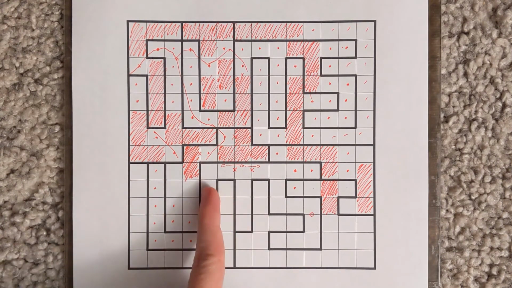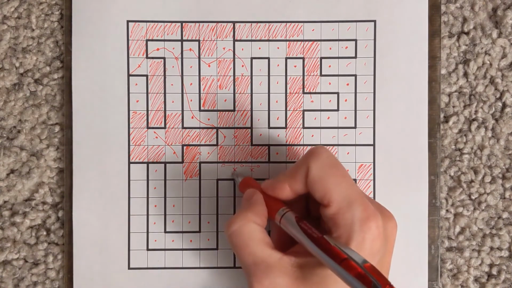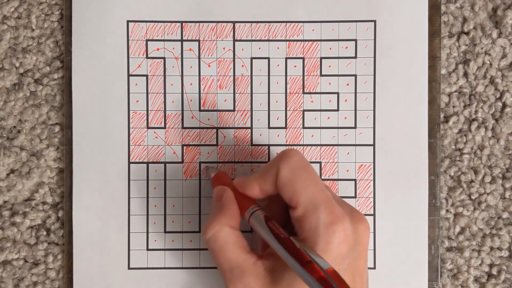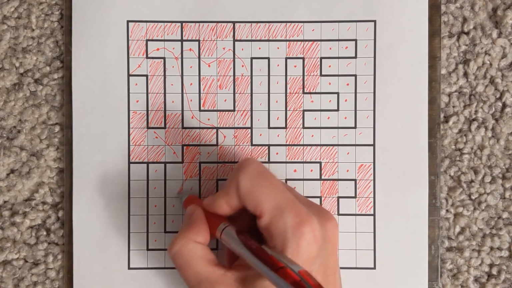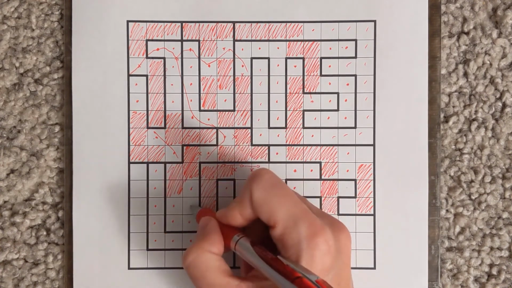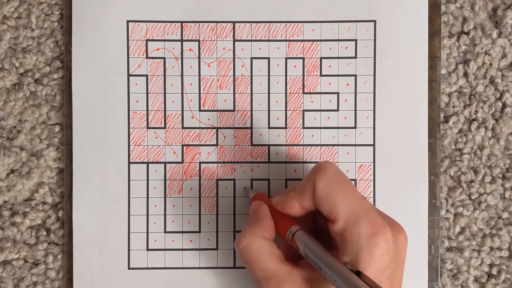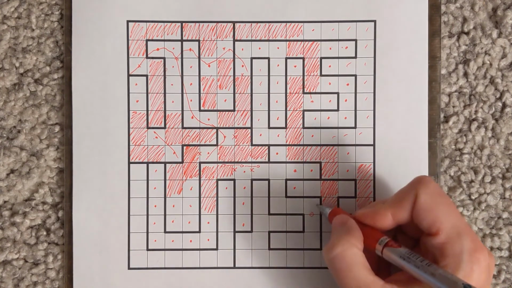This has to connect to the shape immediately to the right, and so that forces this leftmost option to be the only tetromino that's allowed. And it actually forces all of this into the grid. That marks off a lot of other cells in white.